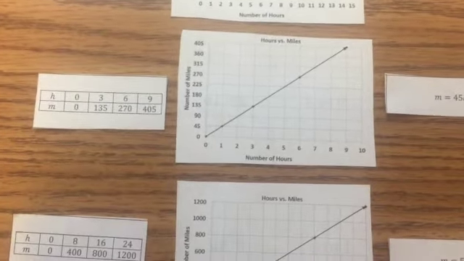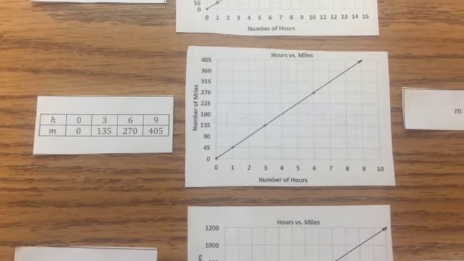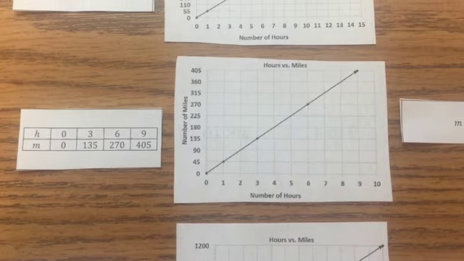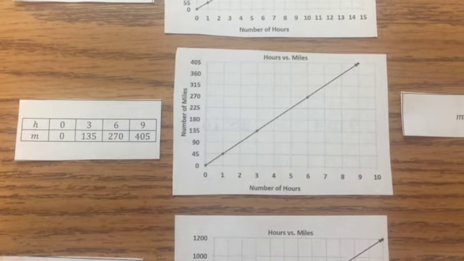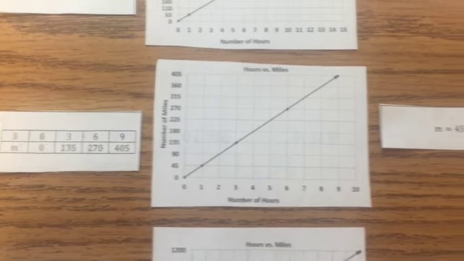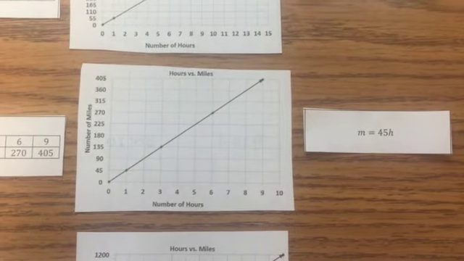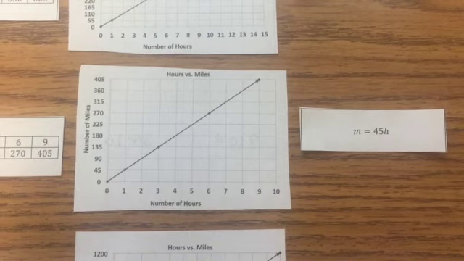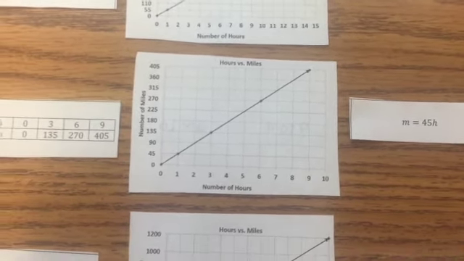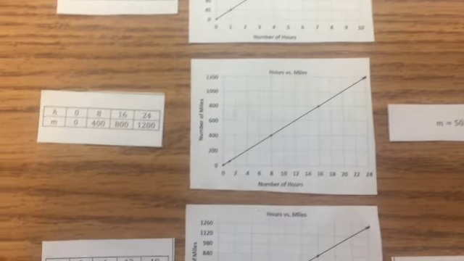The next one, we're counting by threes on the x-axis and counting by 45s on the y. And then you can see the comparison. When I go to 3 on the number of hours, I've gone 135 miles. You can see my ratio is m equals 45 times h, so 45 times 1 is 45, 45 times 3 is 135, and so on.